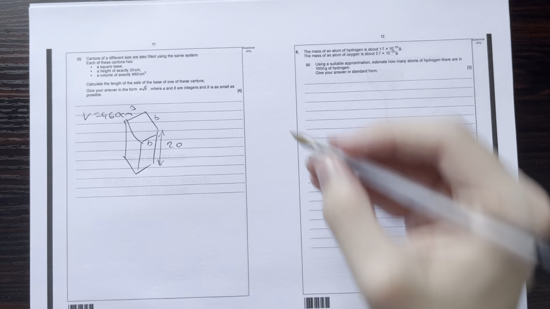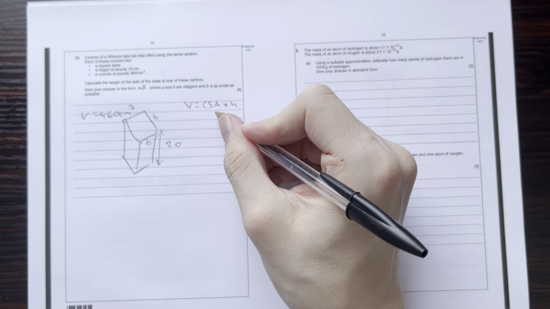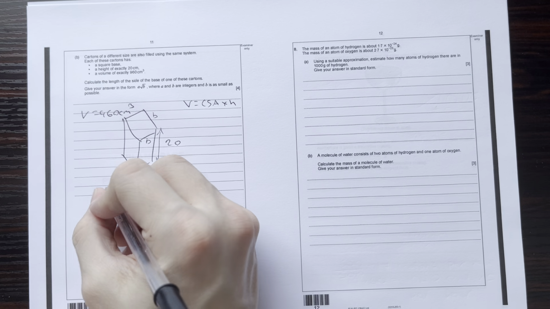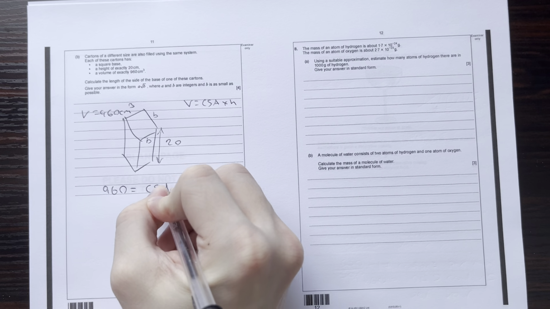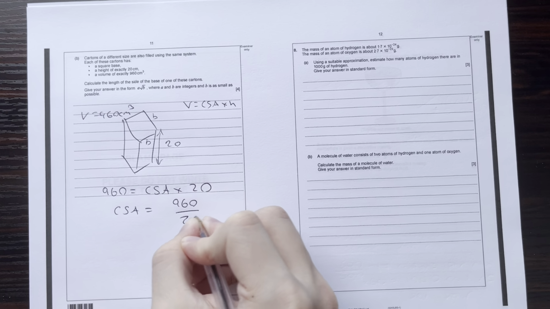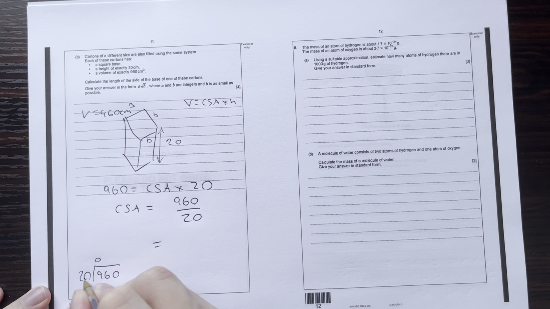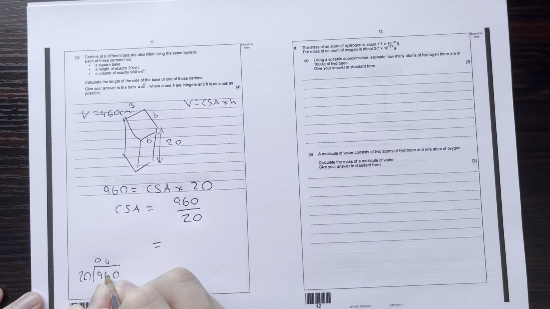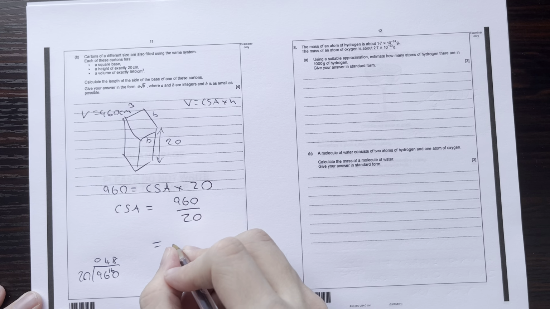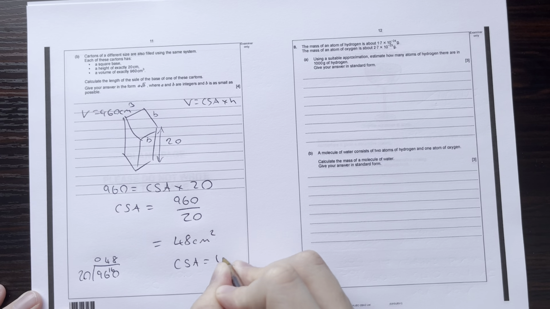This is again another prism. Its volume equals cross-sectional area times height once again. So we find the cross-sectional area, and then because it's a square, we square root it. Really quite straightforward. So 960 is equal to cross-sectional area times 20. So the cross-sectional area is equal to 960 divided by 20. I will use the bus stop for this. How many 20s in 9? None. How many 20s in 96? We can get to 80, which would be 4 with 16 left over. How many 20s in 160? That would be 8. So it is 48 centimeters squared. So the cross-sectional area equals 48.